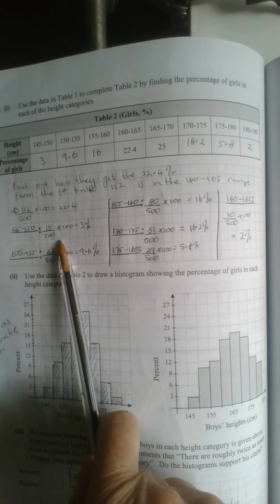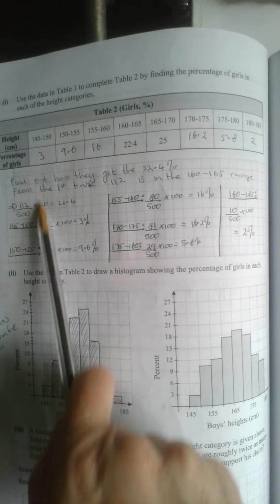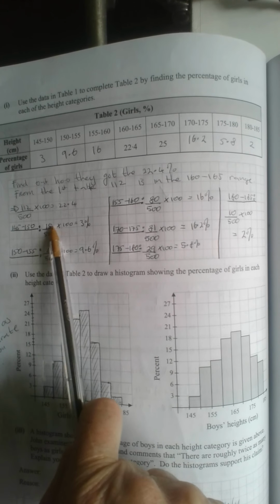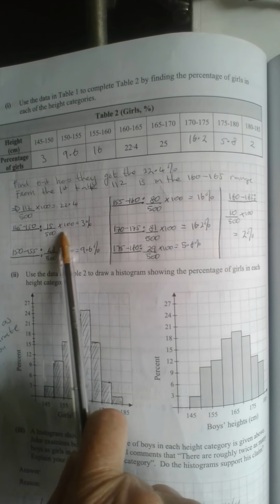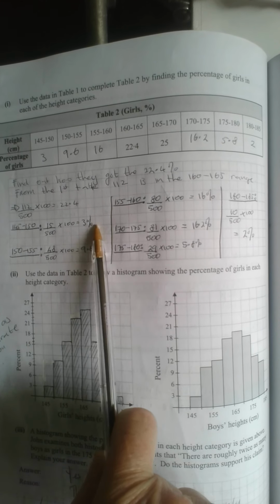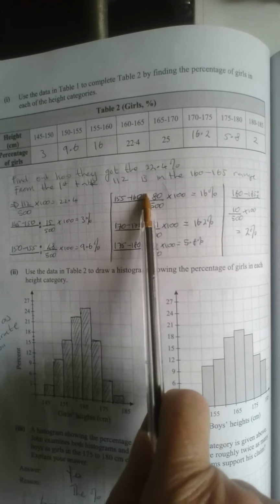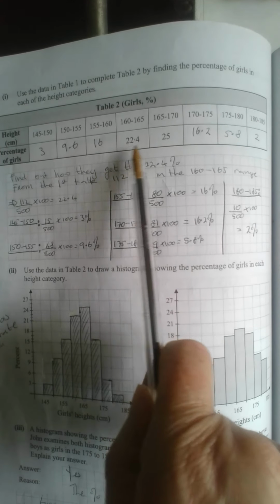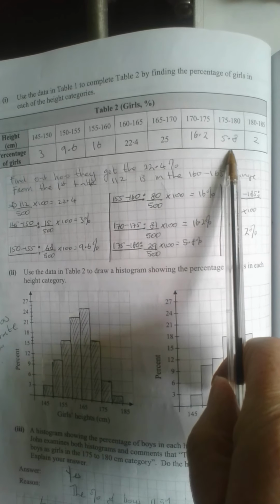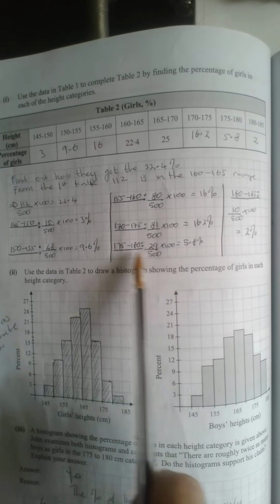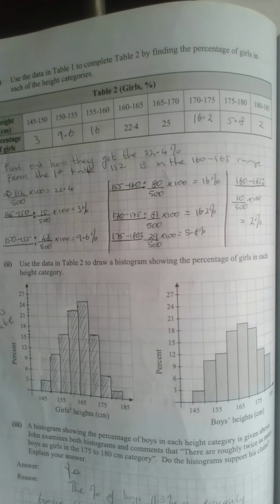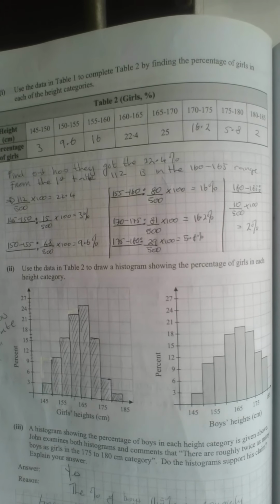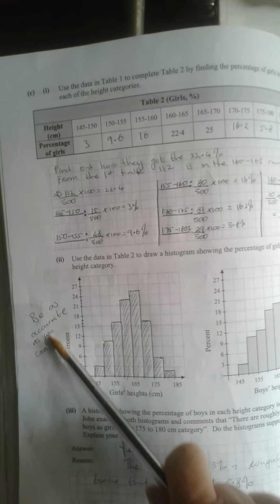And we did the same with each of the intervals. So we had 15 in this interval here. So 15 all over the 500 multiplied by 100 gives you 3%. And we did the same with each one of those, giving you 9.6, 16, 16.2, 5.8, and 2. And that is all there if you're not sure how to do them. Now use the data in table 2 to draw a histogram showing the percentage of girls in each height. So just be a little bit careful and be as accurate as you can.